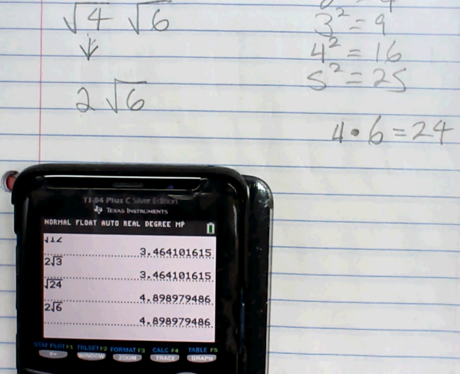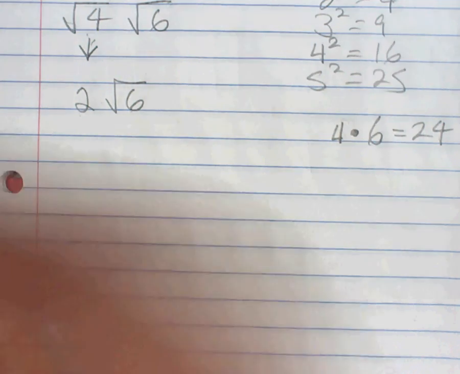Now you might say, Mr. Adams, why is that simplified? It seems more complicated than the original one. It is. Just we have to wait to the next step to do the next thing, okay? But it is a simplified version. Any questions on that?